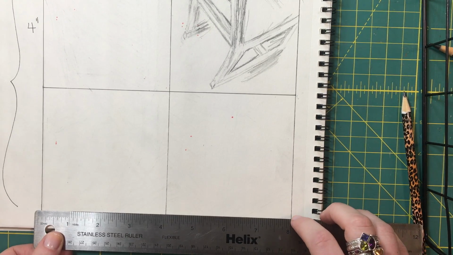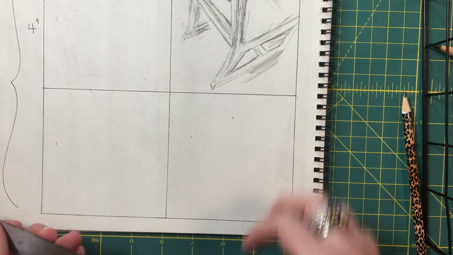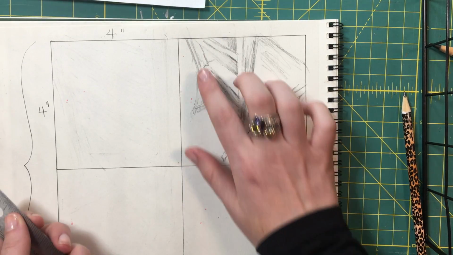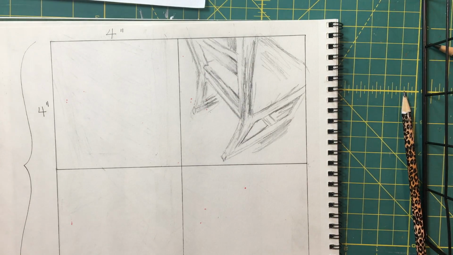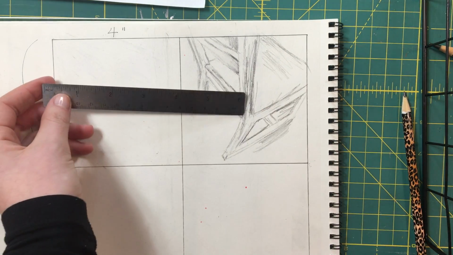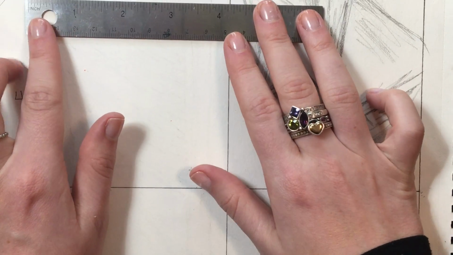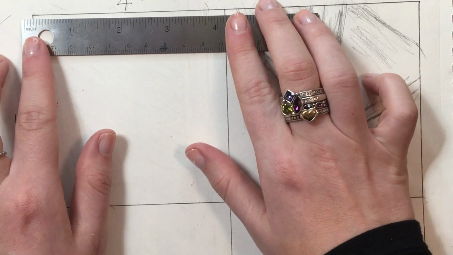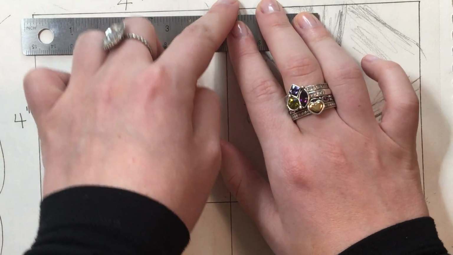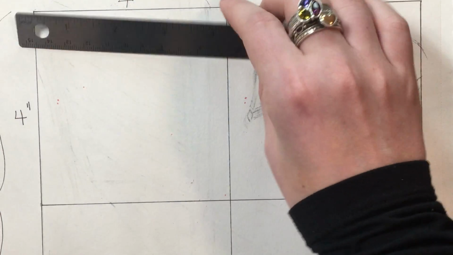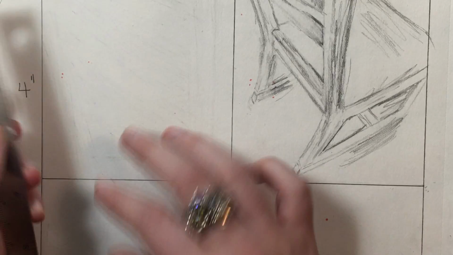down here. Then what you want to do is divide the 8 inches by 2. And I'm going to get my smaller ruler just so you can see a little bit better. And you have 4 inches. And make a mark. And then take your ruler.